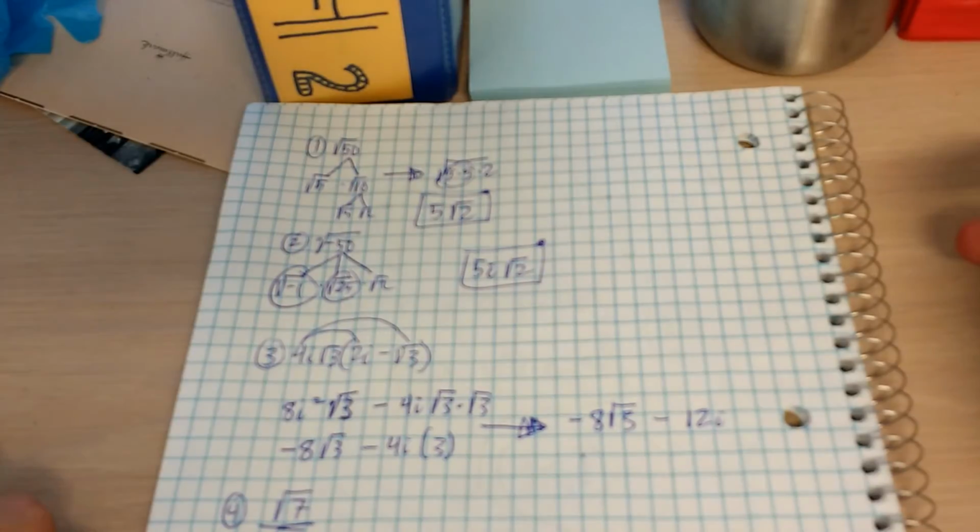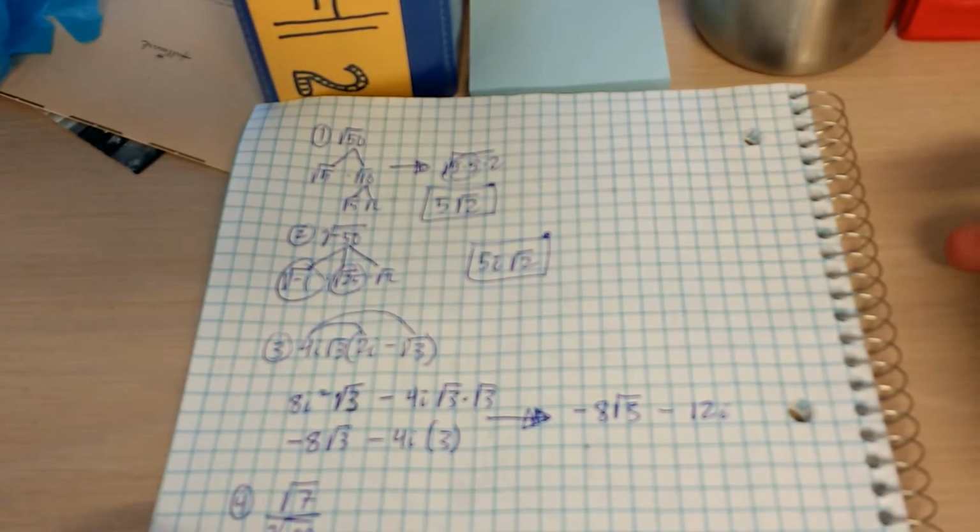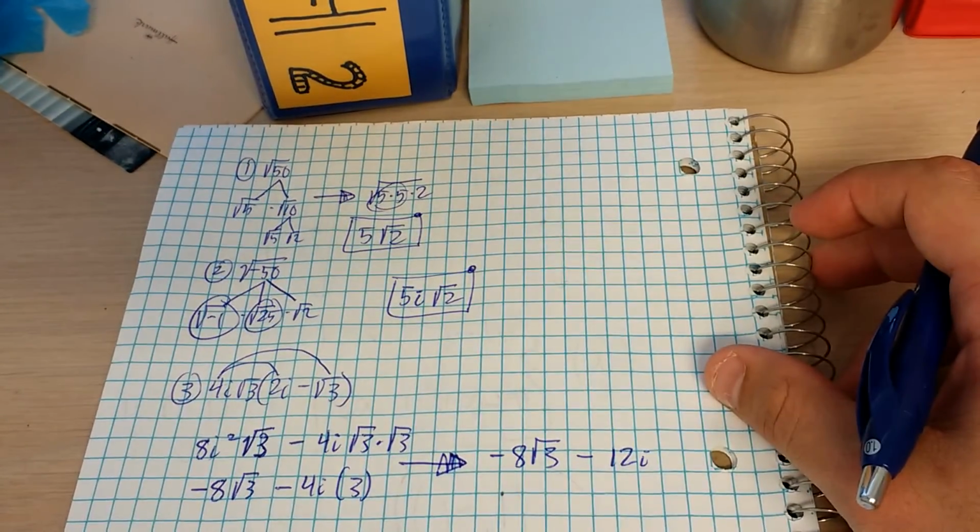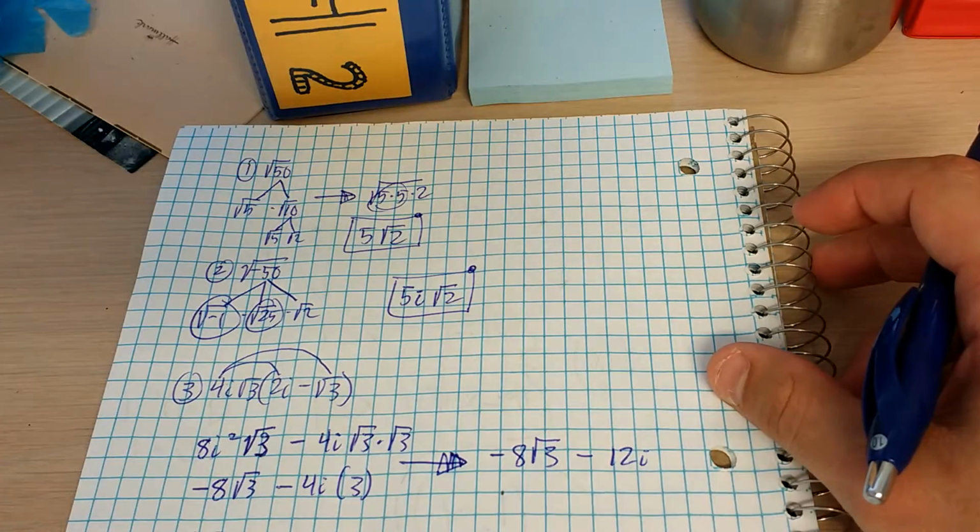Focus, focus. Okay. There we go, much better.